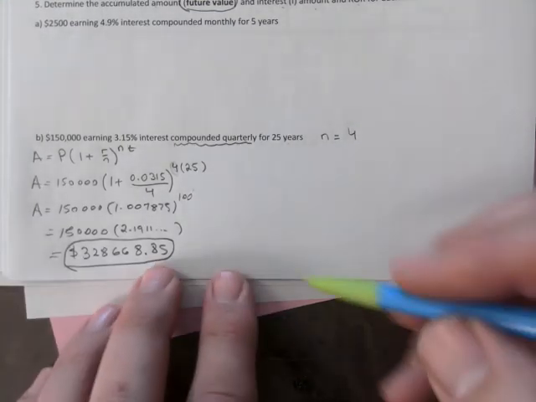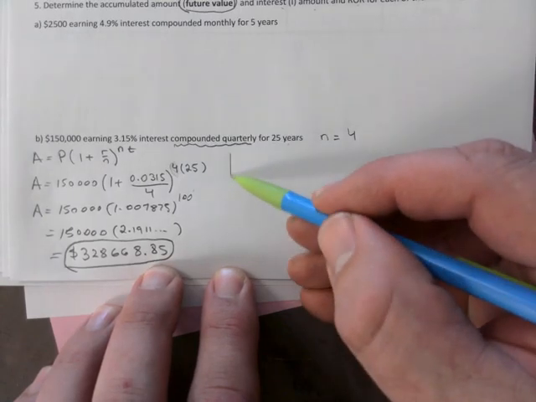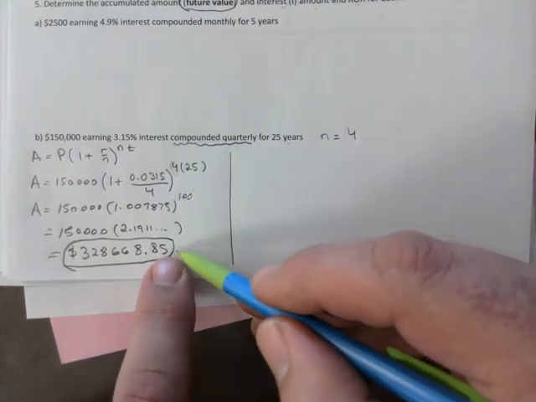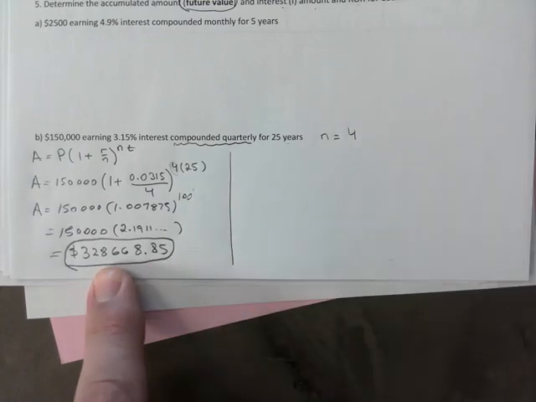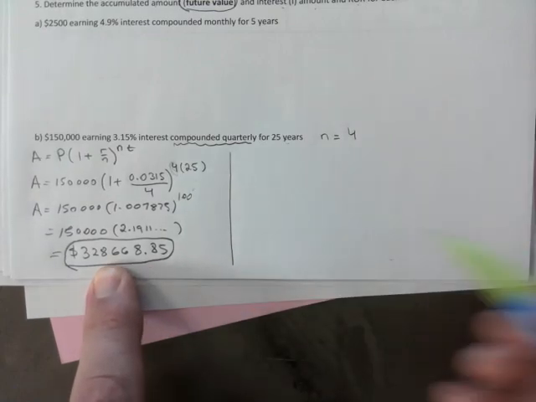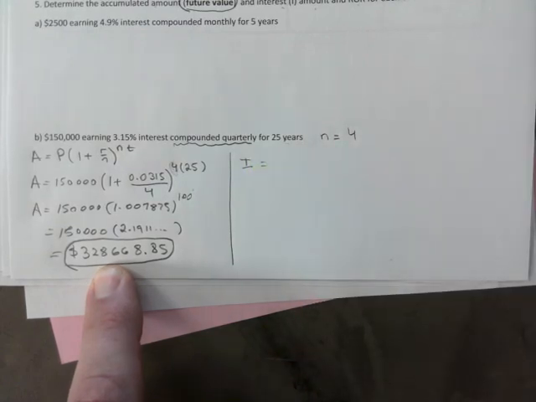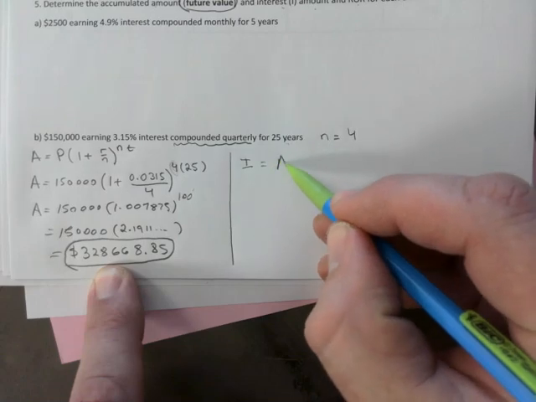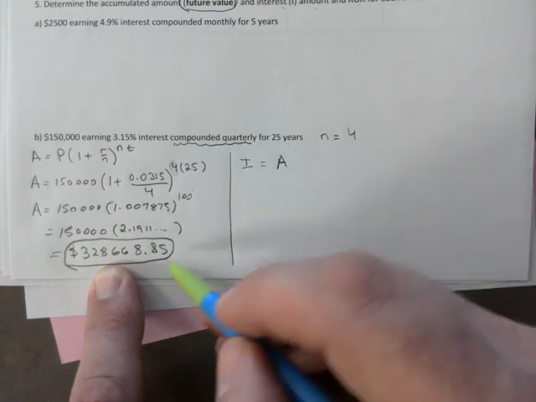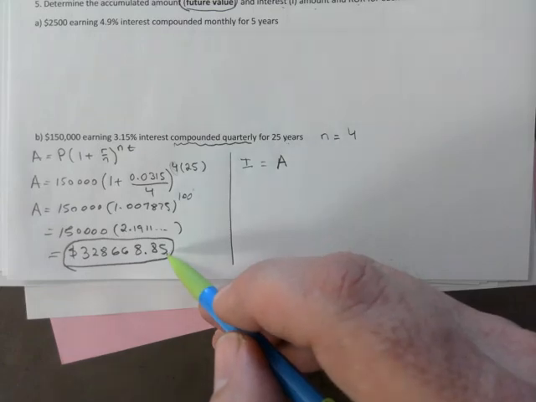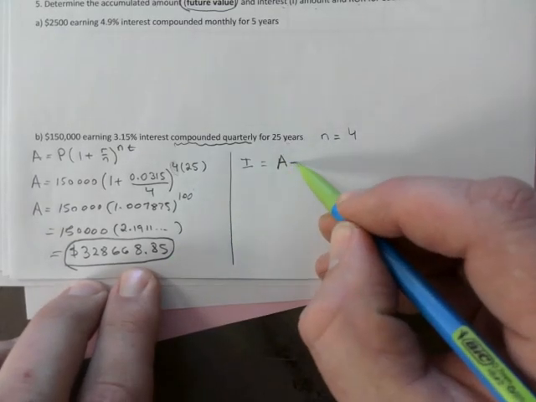Anyways, this is what I need you to understand. So most students are just fine doing this. Plug in and go, right? Plug in and go. But what if it's asking you for interest? How much interest did you earn? You will go future value. They call it future value because you're calculating how much you will have down the road, minus the principal.